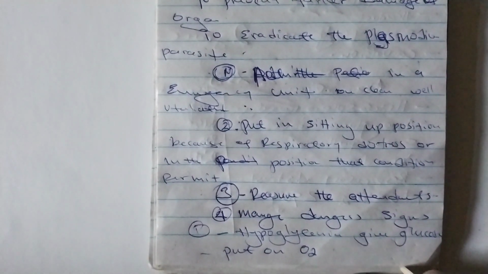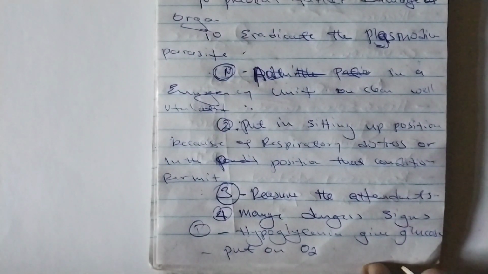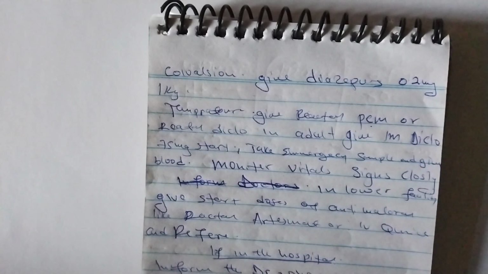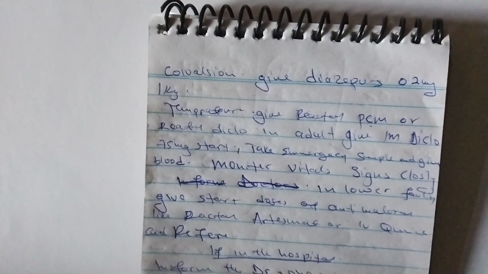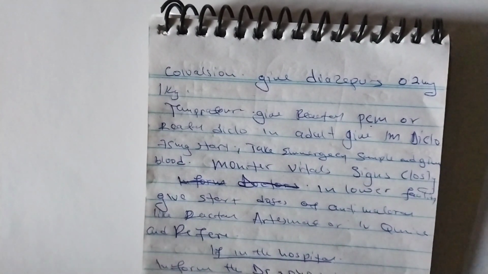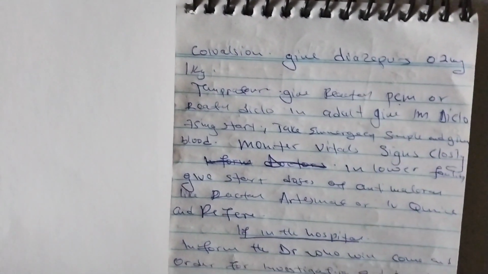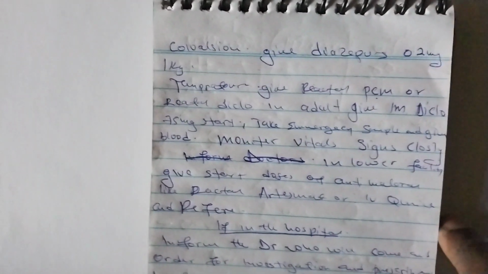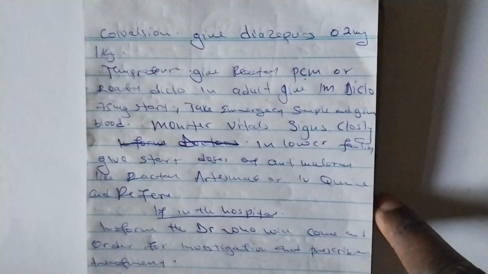And then we are going to put this child on oxygen. For convulsion, we are going to give IV diazepam, 0.2 milligram per kilogram body weight. And then we are going to manage the temperature by giving rectal PCM or rectal diclofenac. In adults, we are going to give IM diclofenac.